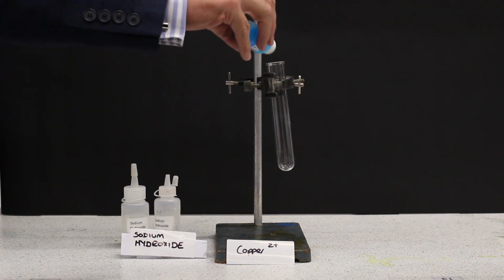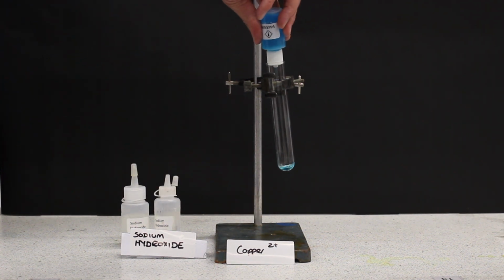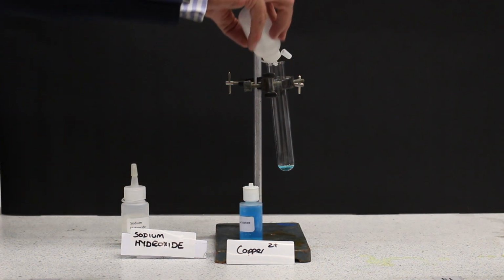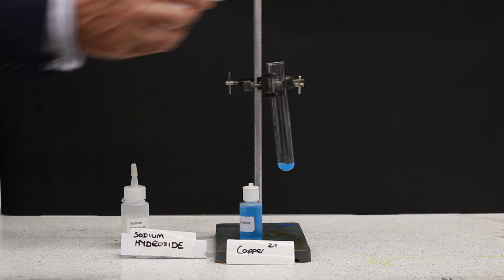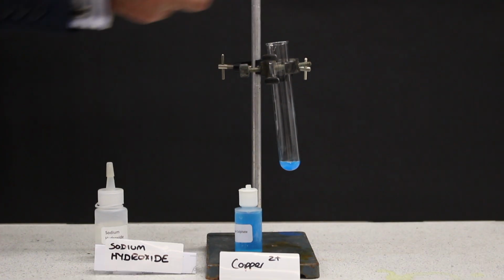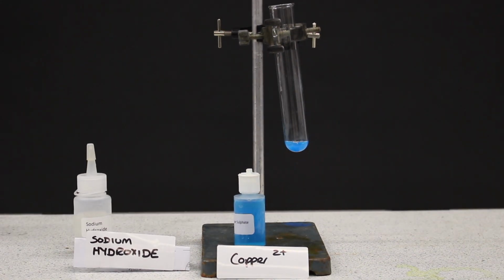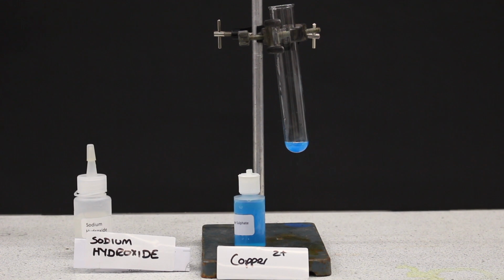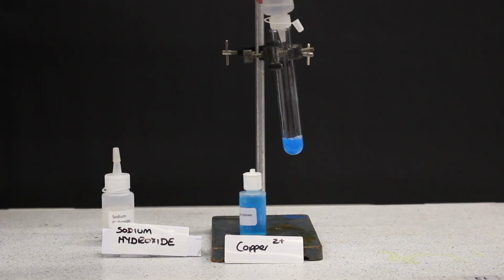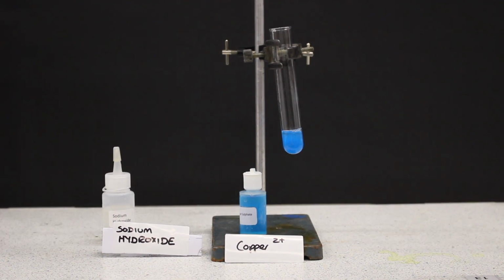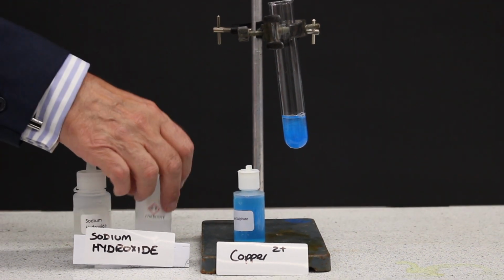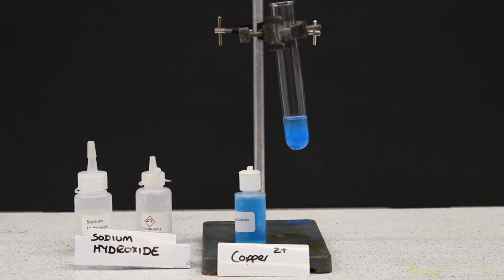So now let's look at the reaction of aqueous copper 2+ ions and aqueous sodium hydroxide. If we put a few drops of copper 2+ into a test tube and add a few drops of aqueous NaOH, we form a pale blue precipitate. And if we then add excess aqueous NaOH, this pale blue precipitate does not dissolve. So this is telling us that copper 2 hydroxide is not amphoteric.